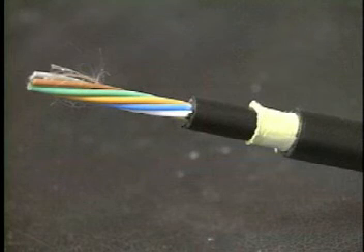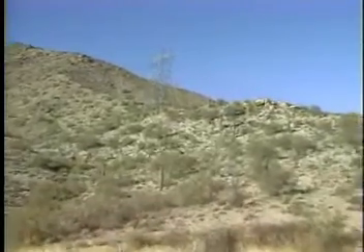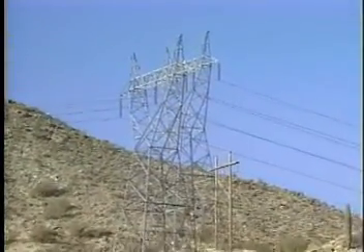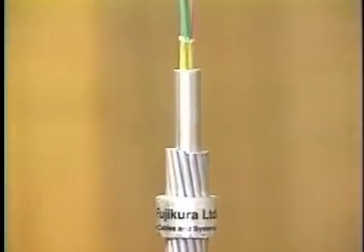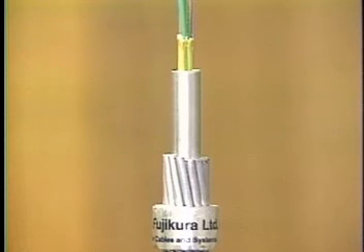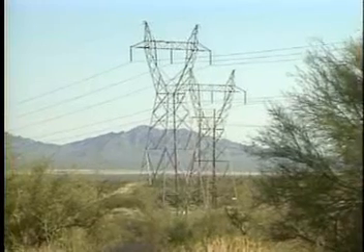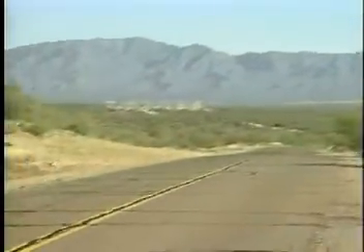The all-dielectric self-supporting, or ADSS type, also requires no messenger and can be used in spans of up to 3,000 feet. Because it is all dielectric, it finds extensive use on or near high-voltage towers. Optical power ground wire, or OPGW, is designed to be used as a static line for attracting lightning on utility towers. To be effective, OPGW is placed as the highest conductor on the aerial structure. Some installations make use of OPGW as the neutral conductor as well.